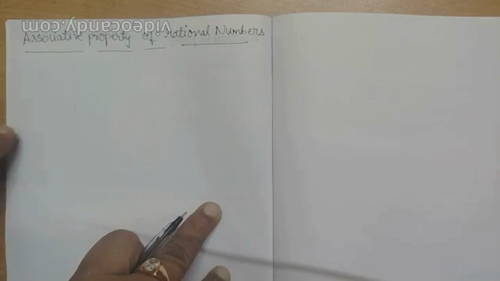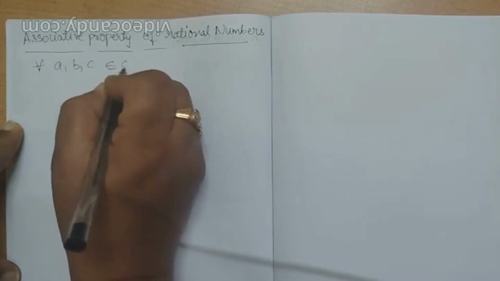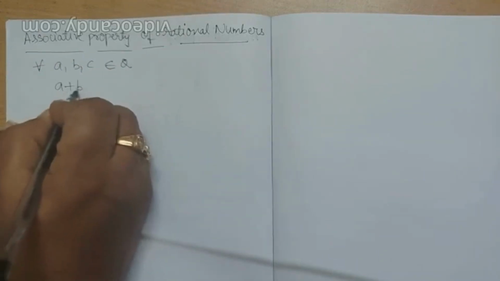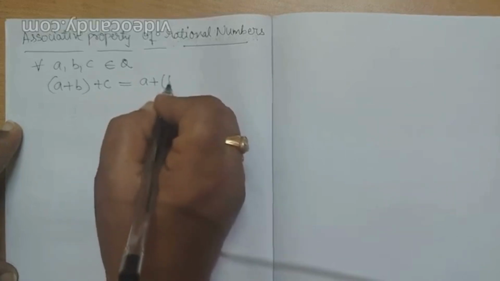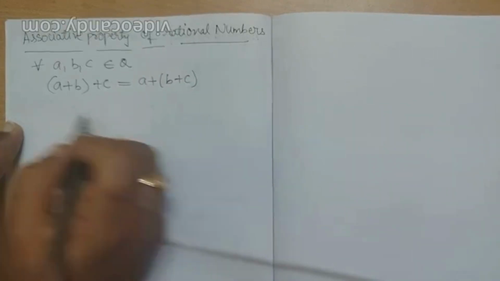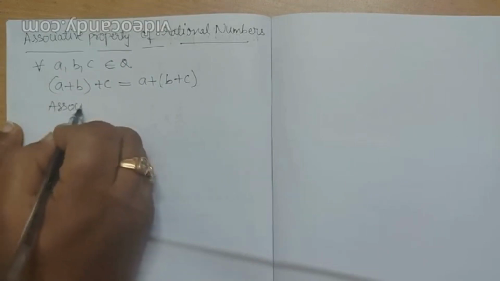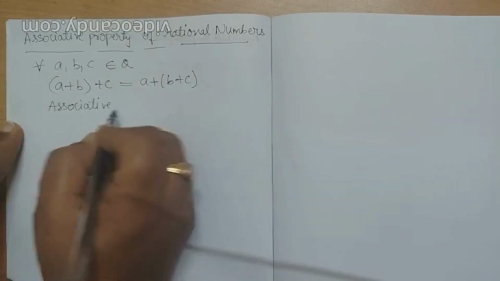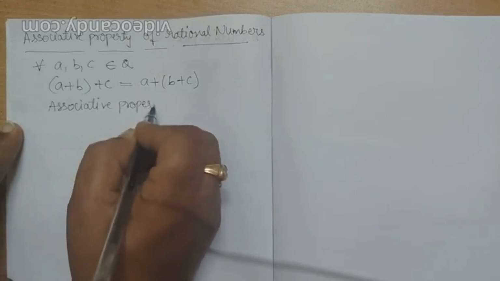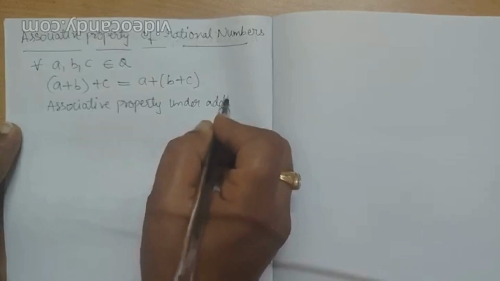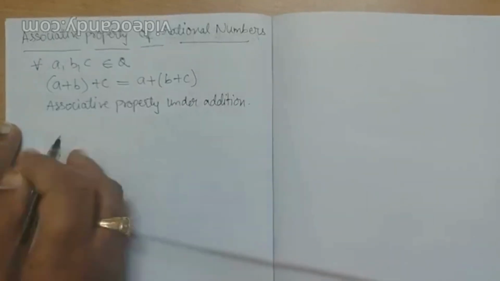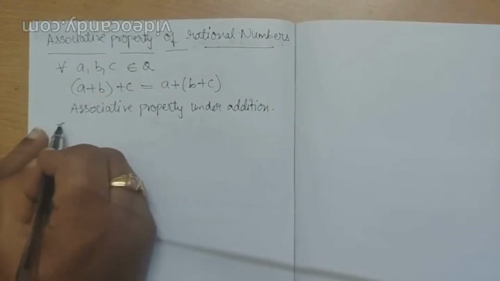Let us learn about associative property of rational numbers. For all a, b, c belongs to Q, (a + b) + c is equal to a + (b + c). This is called associative property under addition. Let us verify using rational numbers.